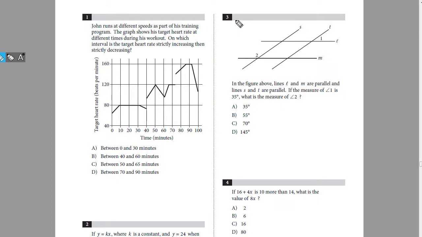Question number 3. In the figure above, lines L and M are parallel and lines S and T are parallel. If the measure of angle 1 is 35 degrees, what is the measure of angle 2? So these are two parallel lines, L and M and S and T. This angle 1 is given, that is 35 degrees. So I'll write 35 over here, and we have to find this angle 2.